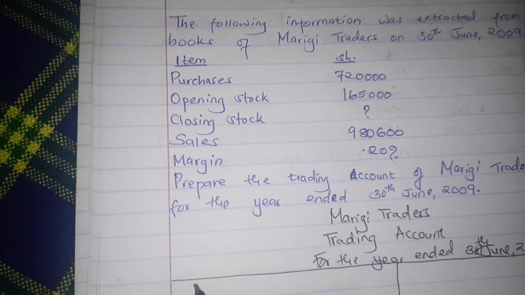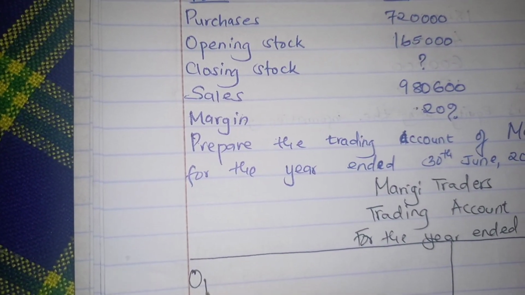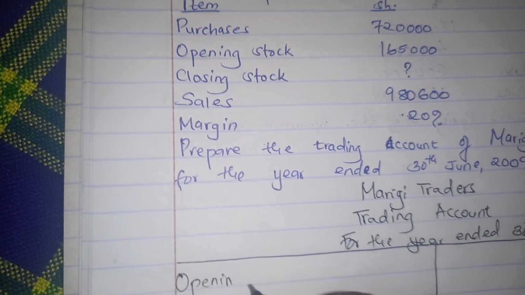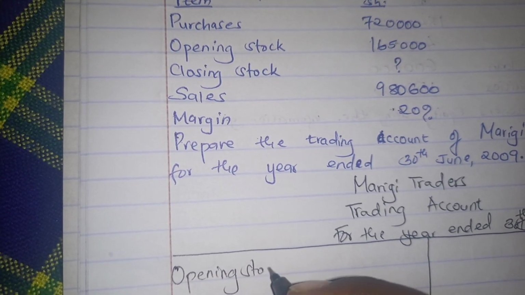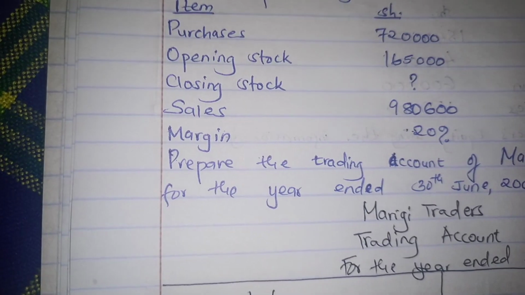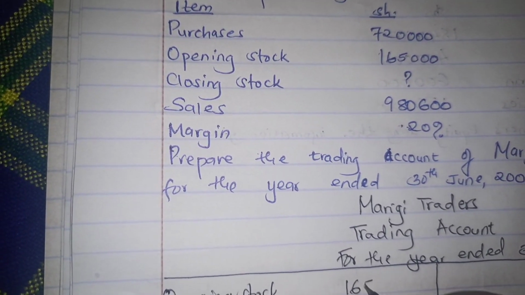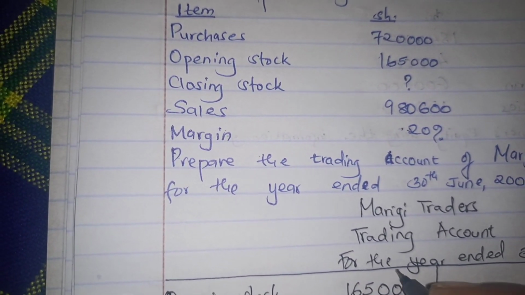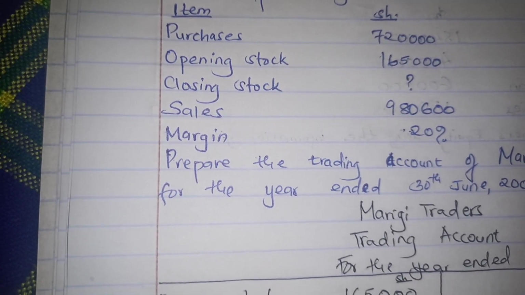So we move on. Always we start with the opening stock of the business. Opening stock, where you're given opening stock as 165,000.